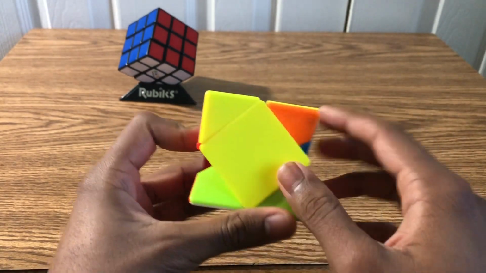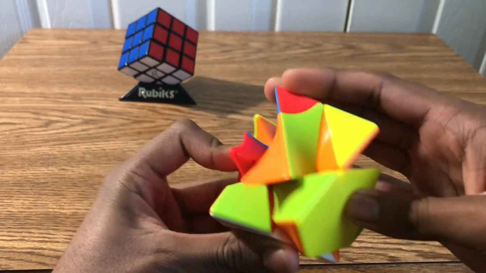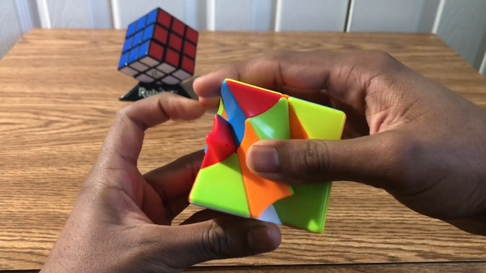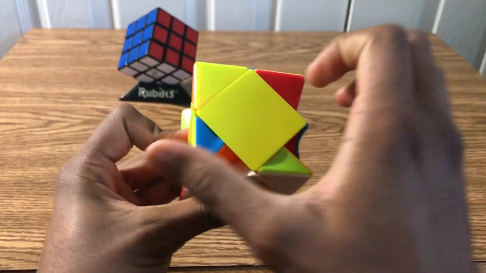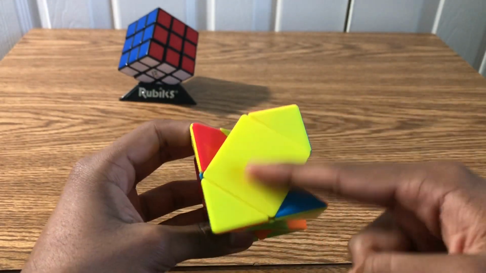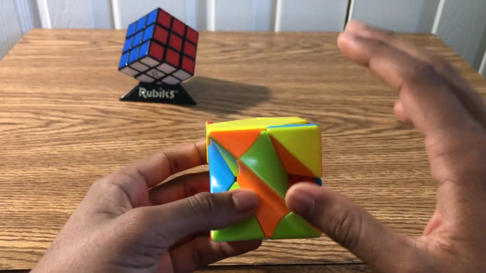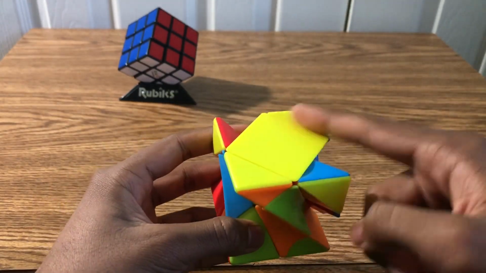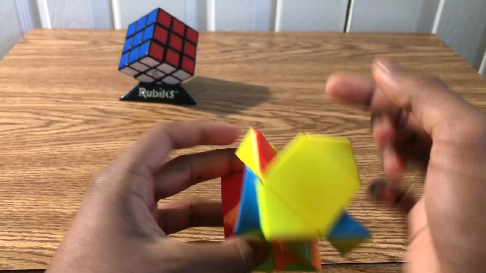Okay, what you're going to do is the sledgehammer, which is this: R down, L down, R up, L up. And that took my surface up, and that should usually work for you too. Anyways, if yours is already like this, I'm going to keep doing the sledgehammer until all the pieces are turned.